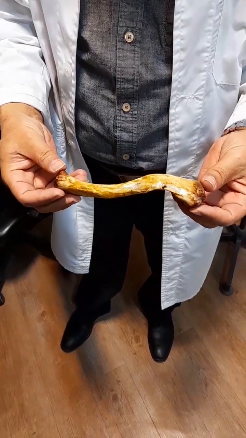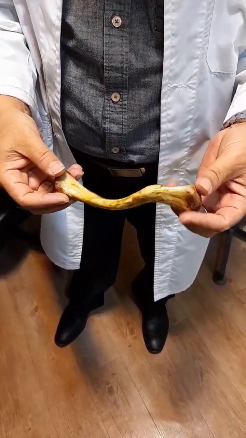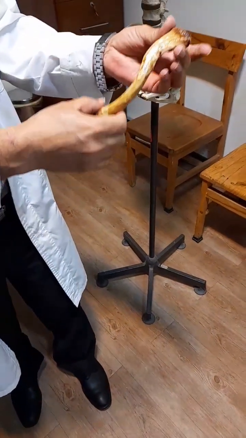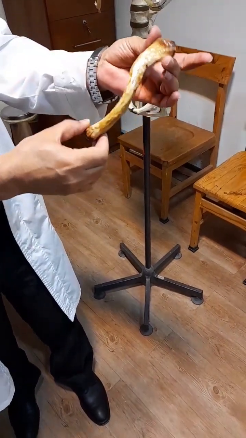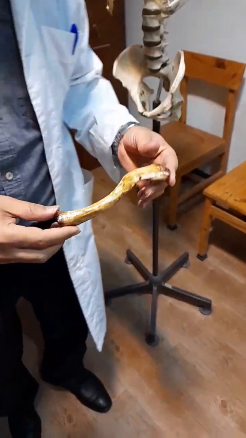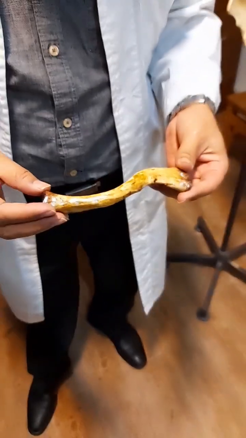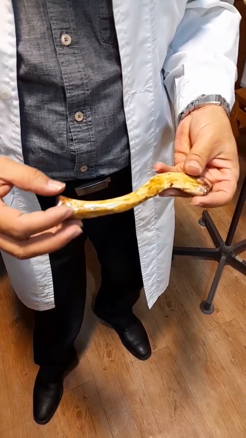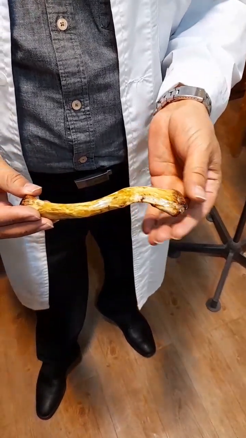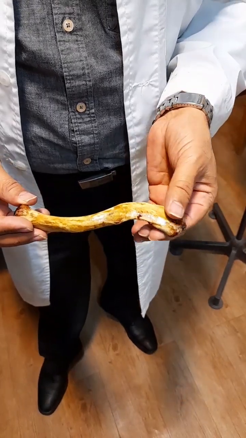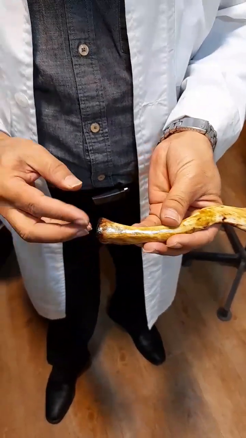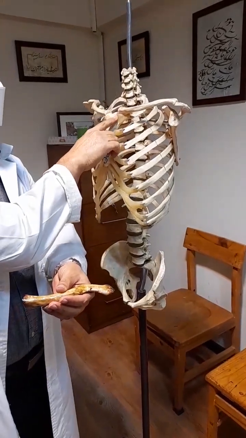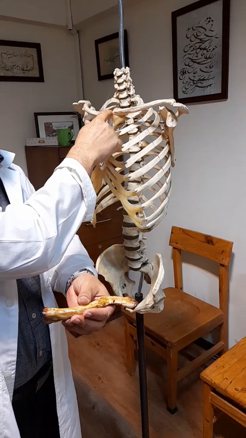This bone is the clavicle. The clavicle is S-shaped, okay? If you pull from each end, it looks like an S. It has two ends. The medial end is circular and enlarged, and the lateral end, or acromial end, is flat. The medial end is the sternal end because it makes a joint with the sternum, the sternoclavicular joint.